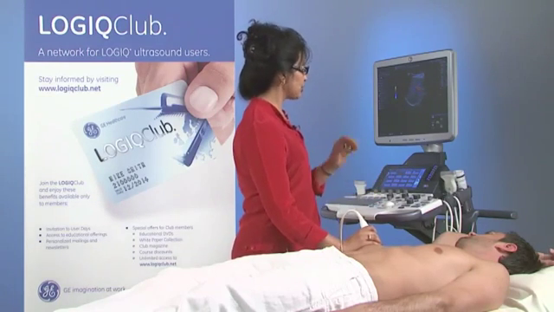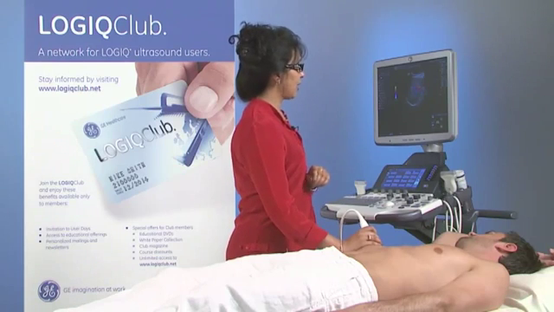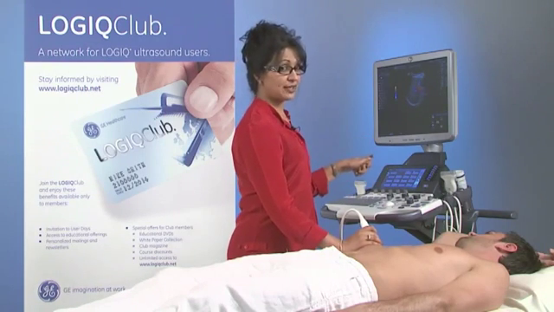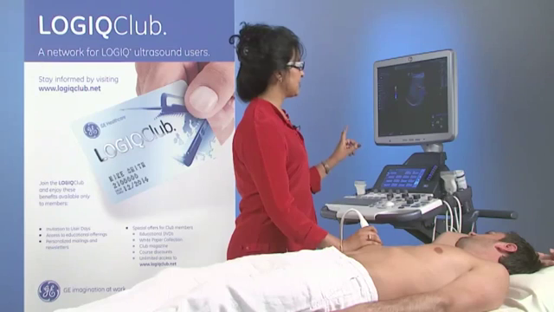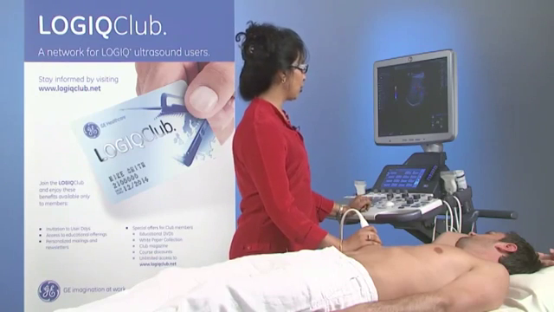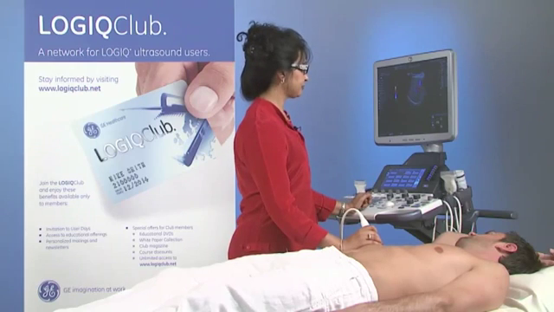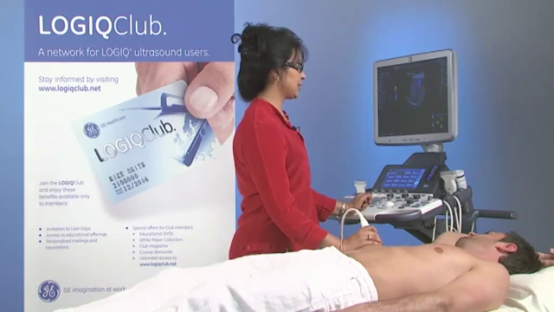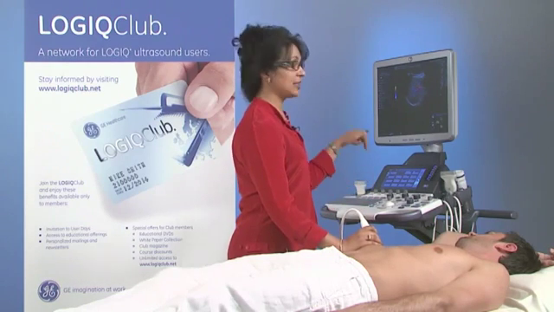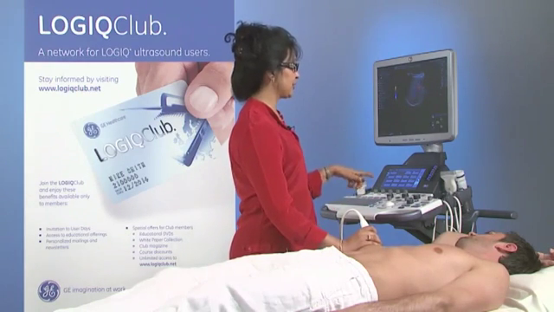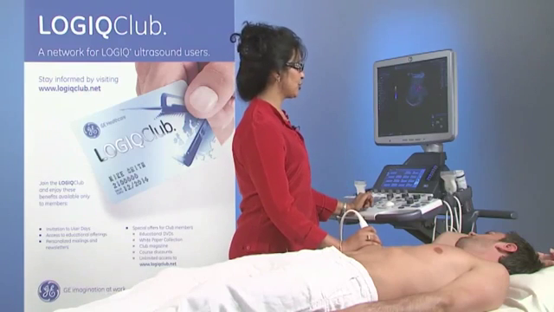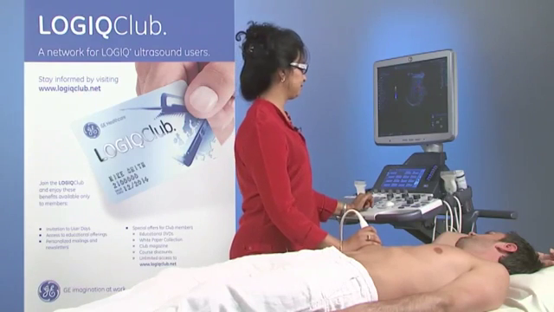If I have too much color in my image, then I will want to actually reduce the gain slightly and increase my scale or PRF so that I don't get aliasing within the vessel. And I may also want to adjust my frequency accordingly. So if I was looking deeper, I would want to reduce my frequency. If I was looking more superficial, I may want to increase it for resolution.